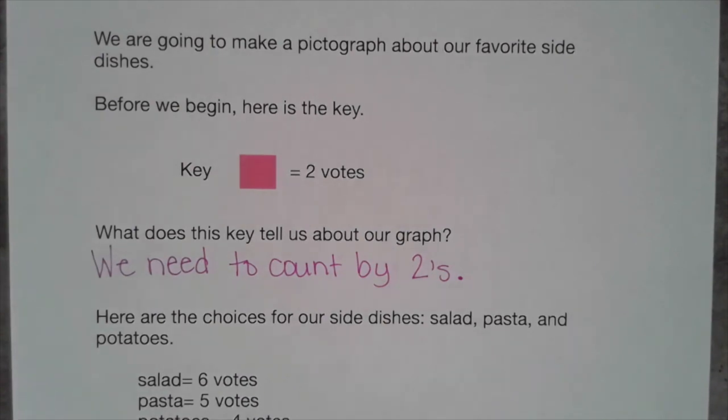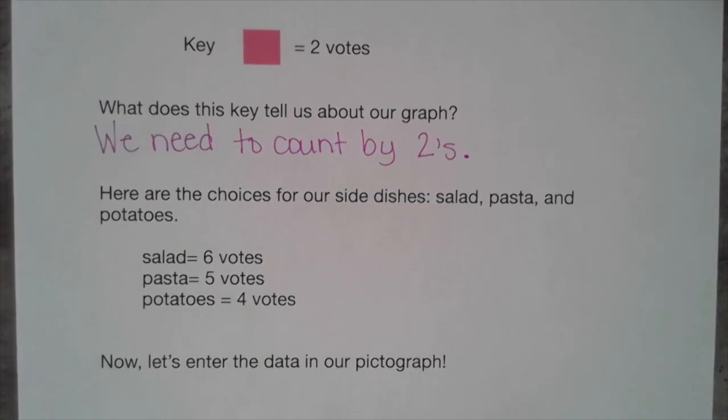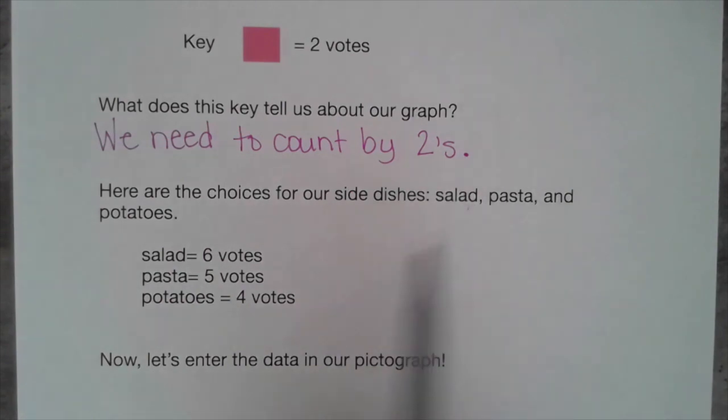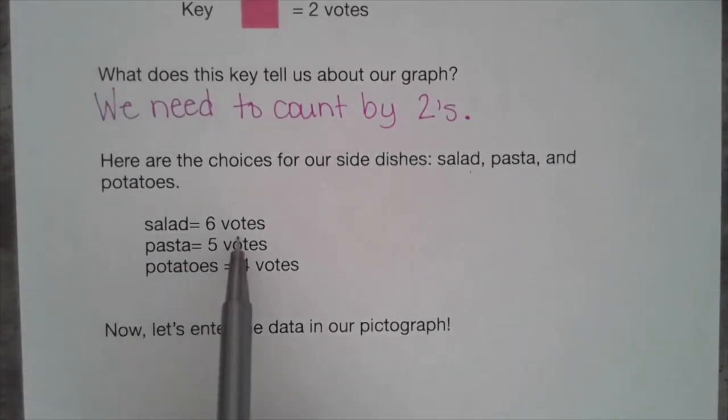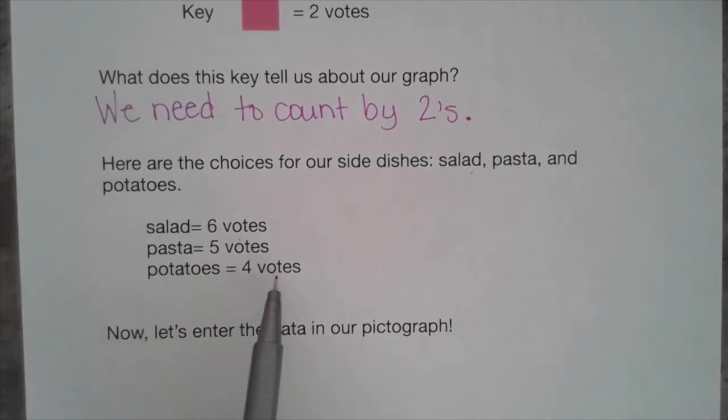Okay, so here are the choices for our side dishes, and they already gave us the number of votes. So we've got salad, pasta, and potatoes. Those are the labels that we'll write in a minute. We'll need a title for our graph. Salad got 6 votes. Pasta got 5 votes. And potatoes got 4 votes.